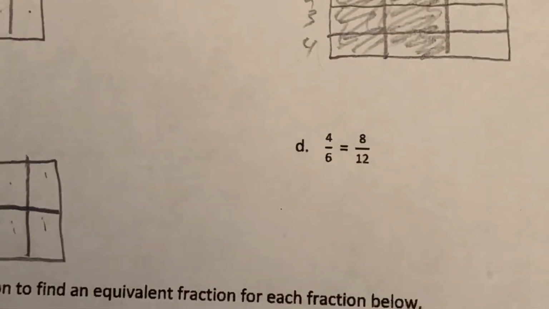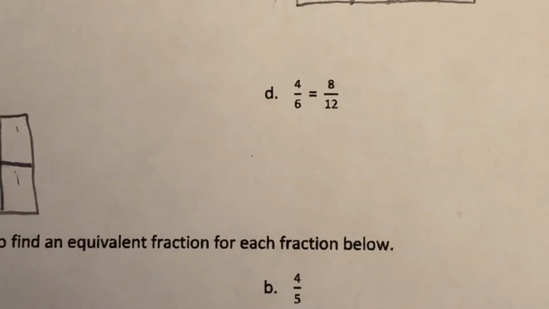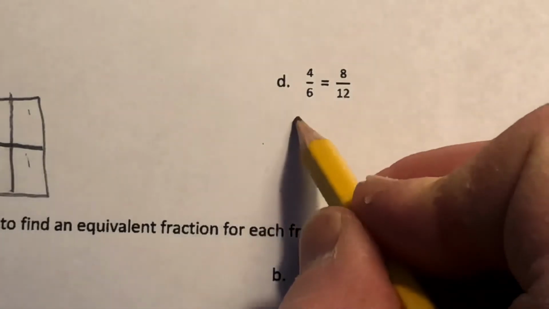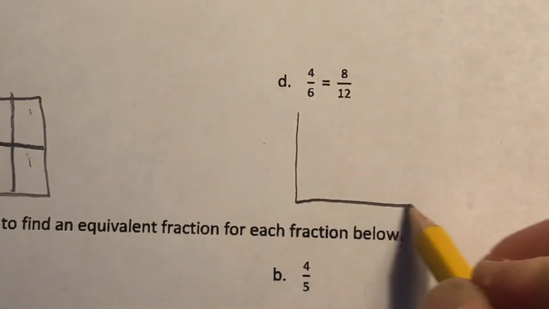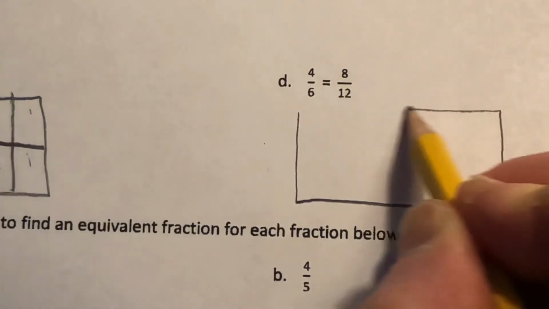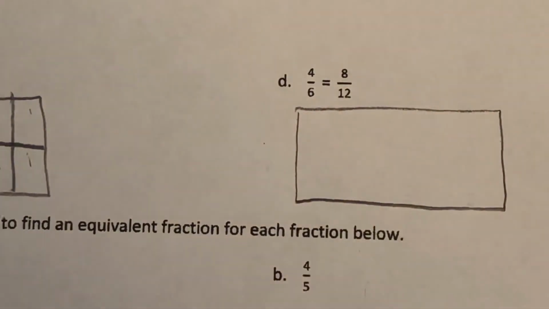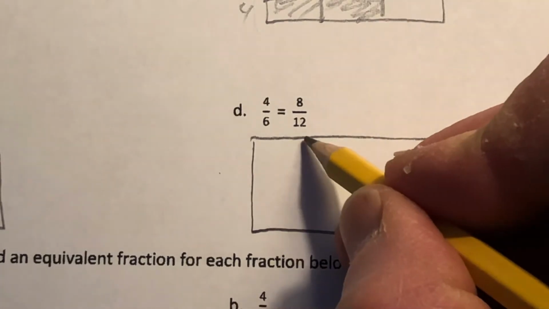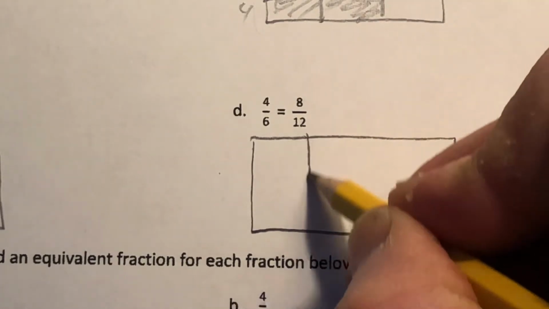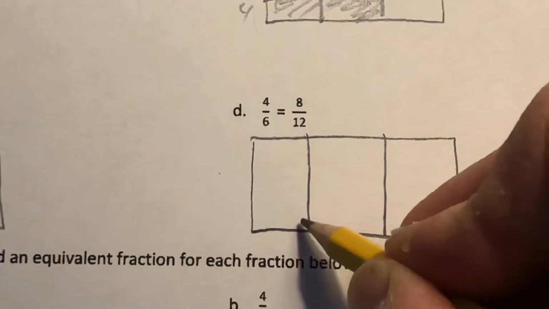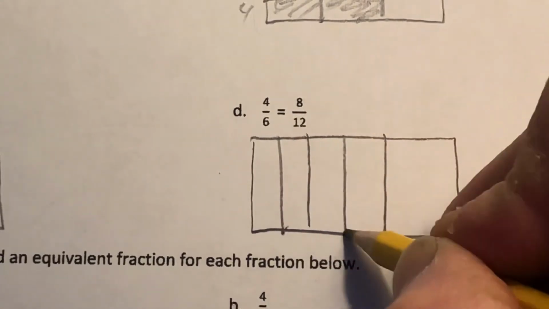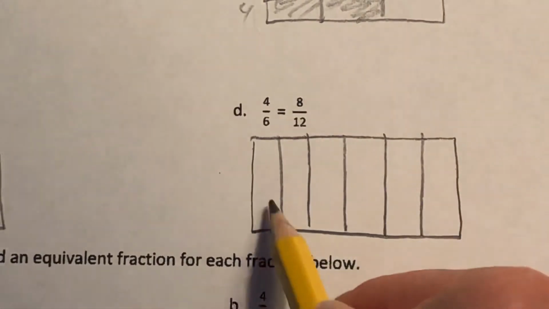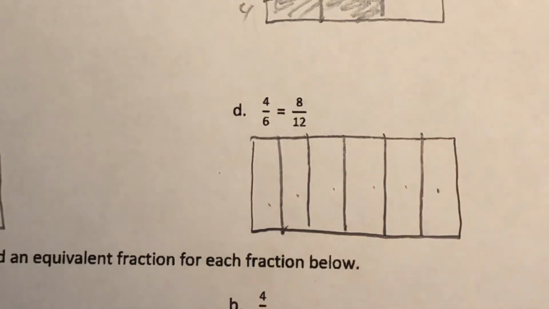Let's check this out. All right, 4/6 to 8/12. Same exact thing, except I'm going to shade a little bit more. So cut this into 6. All right, another way you could do this, before I showed you split it in half and then thirds, I could split this into thirds, like that, and then cut each of those in half, and you get 1, 2, 3, 4, 5, 6. See that?